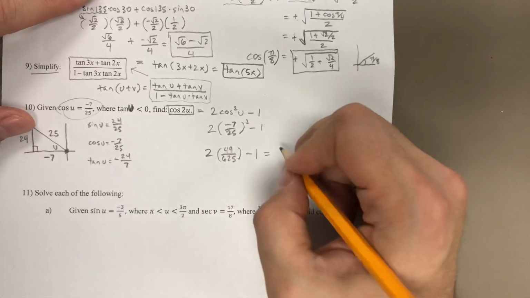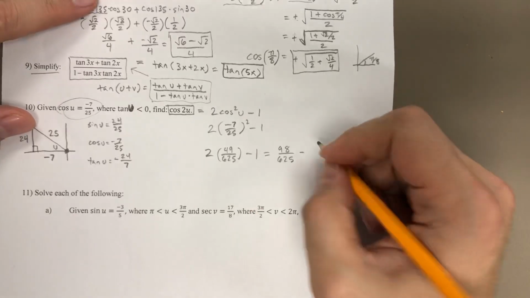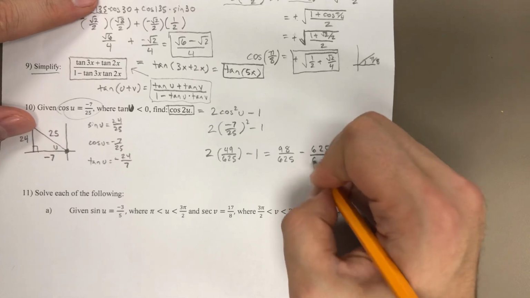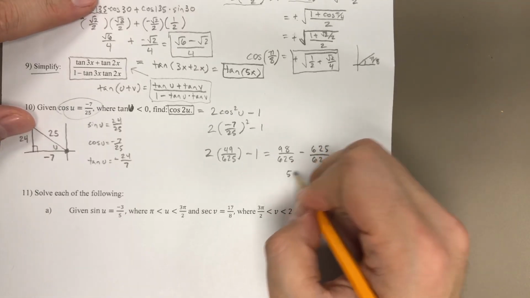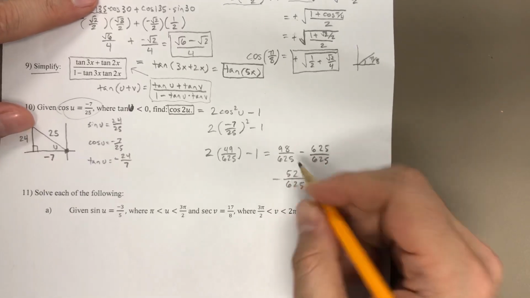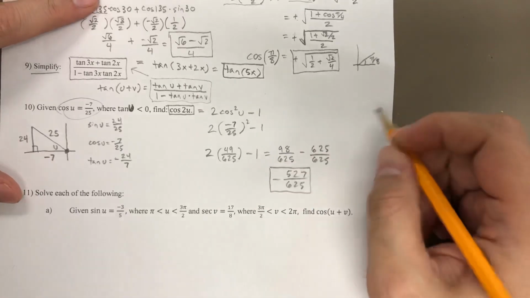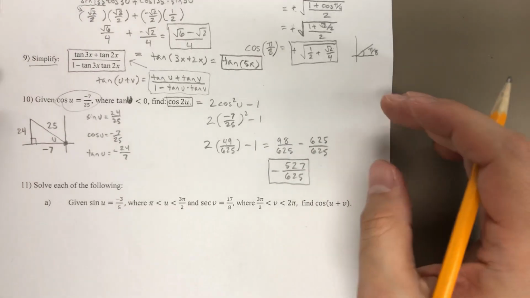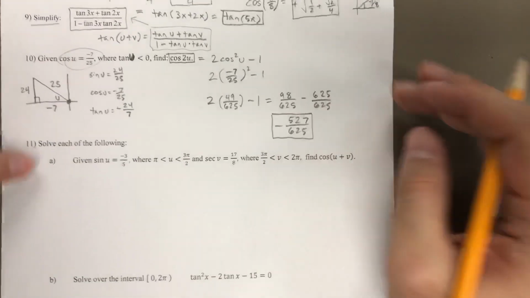So 2 times 49, that's 98. And then 1, that's 625 over 625. 98 minus 625 is 527, and it's negative. So there's our little cosine of 2u. And that's it for that one. Okay, so now we are done with number 10. We move on to number 11.